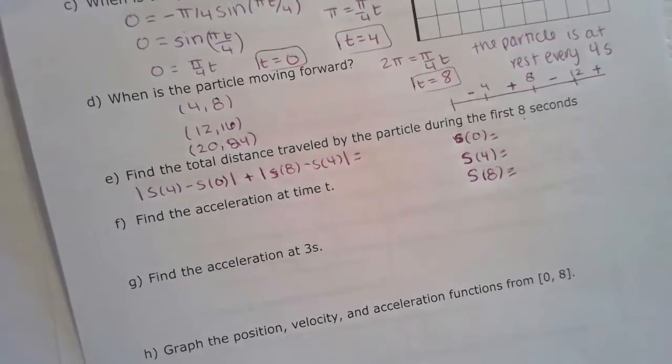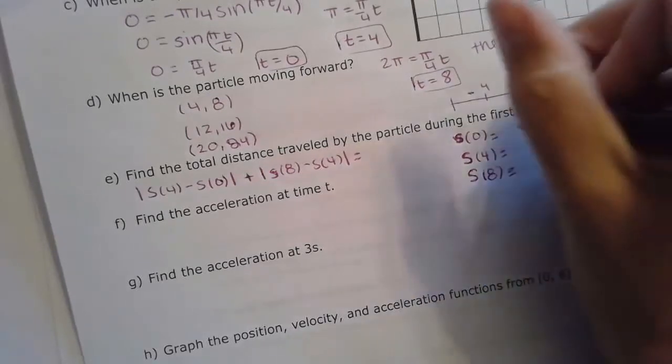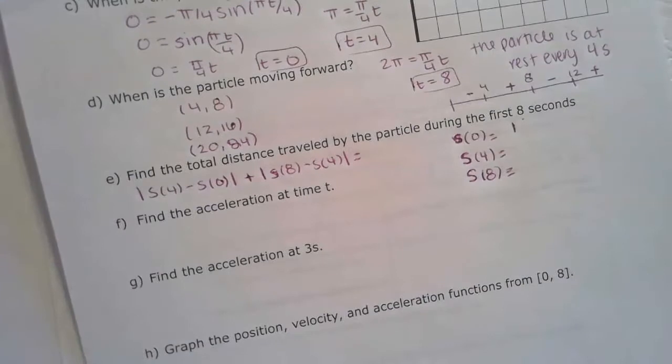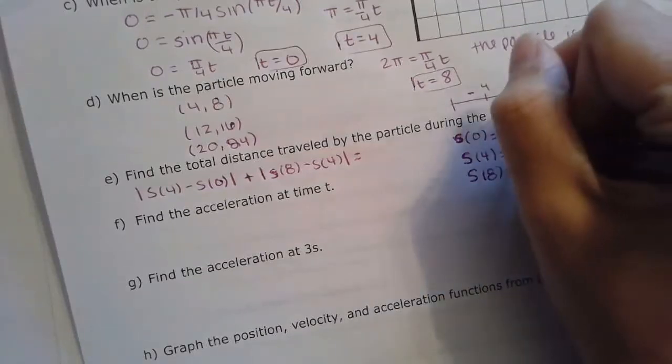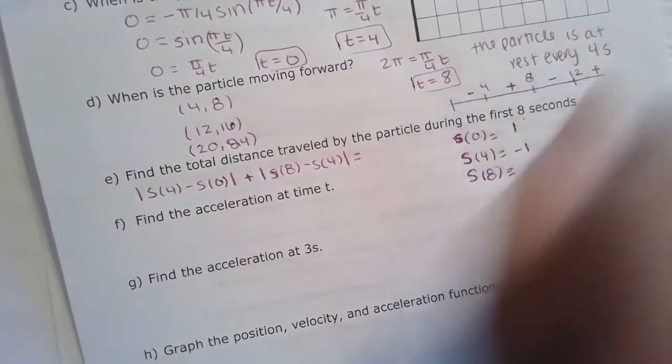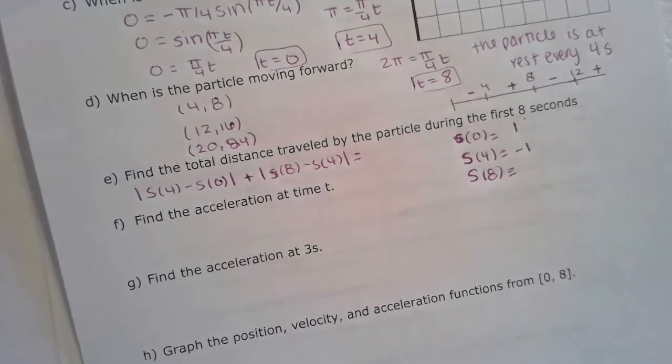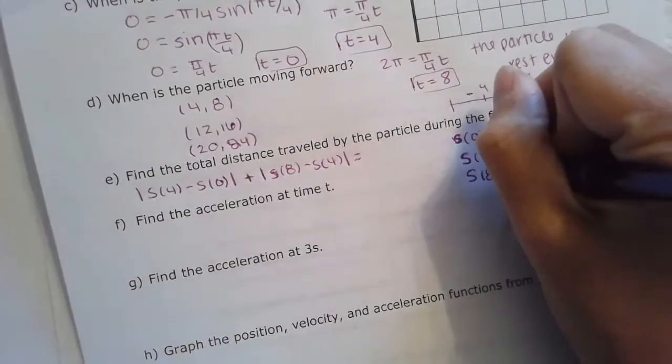So at 0, cosine of 0 is 1. At 4, that would be the cosine of pi. So the cosine of pi is -1. At 8, well, that would give you 8 divided by 4, which is 2, which is 2 pi. Cosine of 2 pi is back at 1.